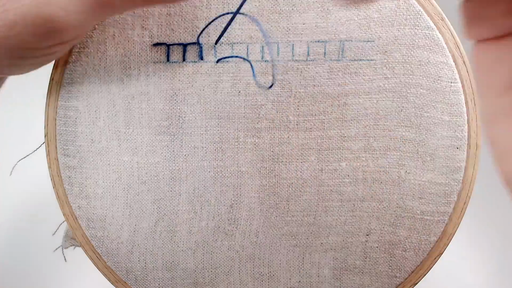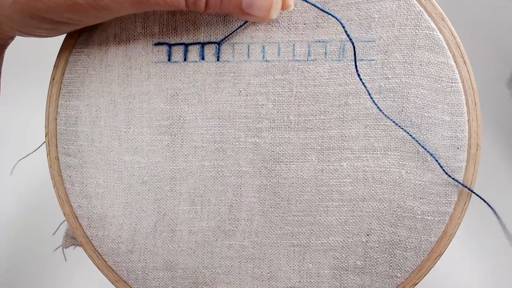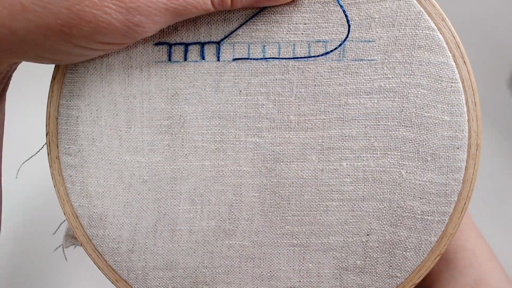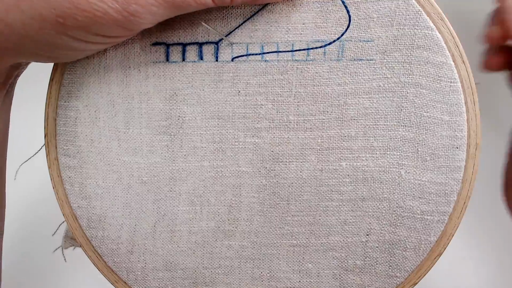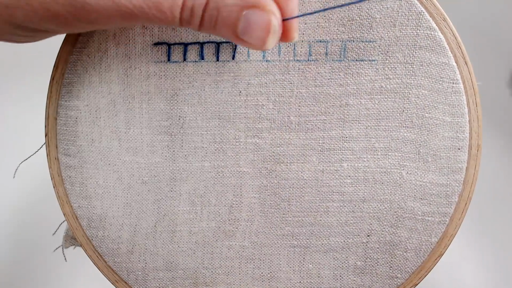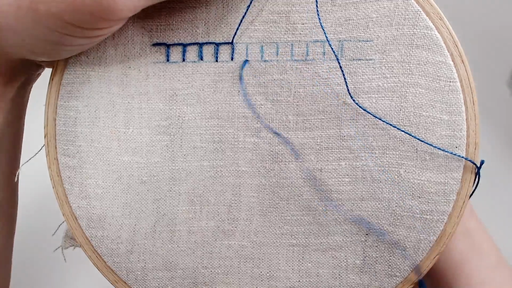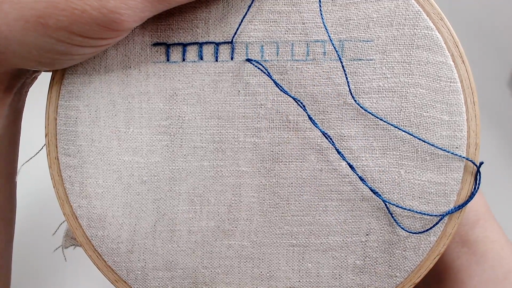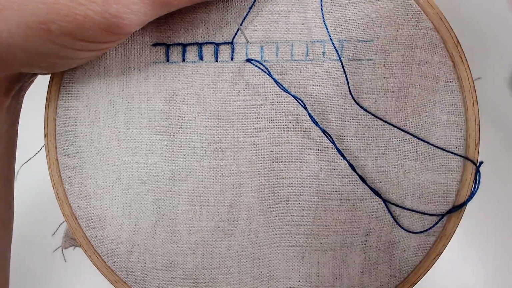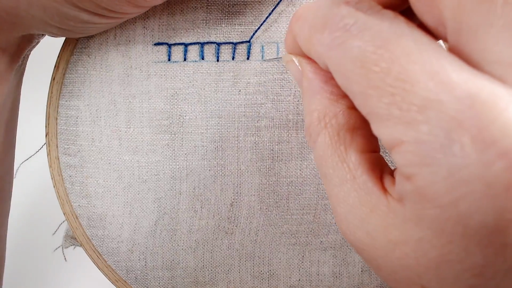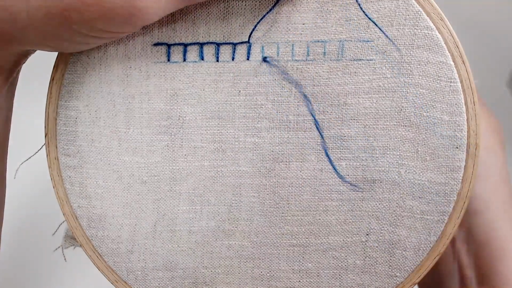Now this will work around curves and it'll work around corners. I'll show you how to turn a corner in a second. It's a great edging stitch because you end up with that line along the edge of your shape. It's a good outline stitch, and I'm going to show you some ways that you can vary it in a minute.